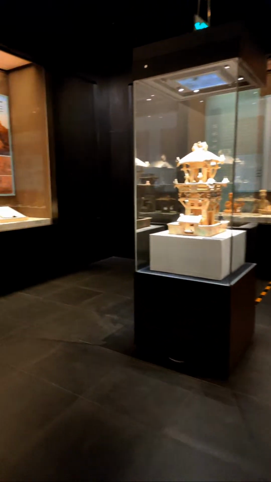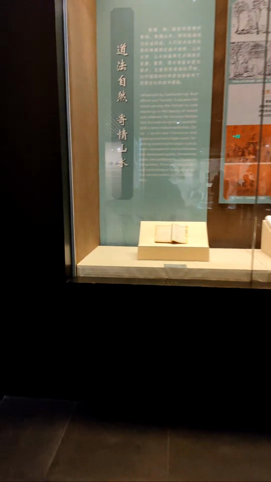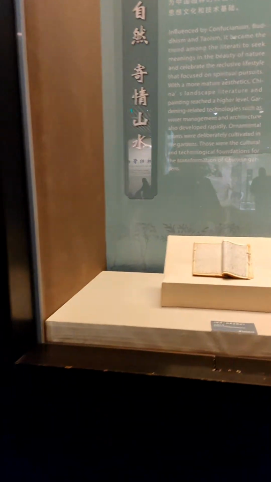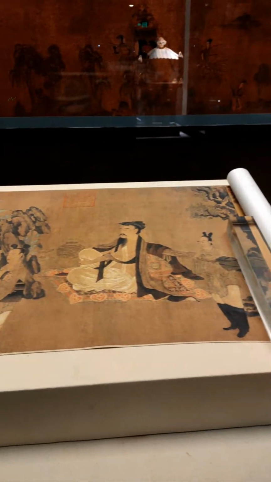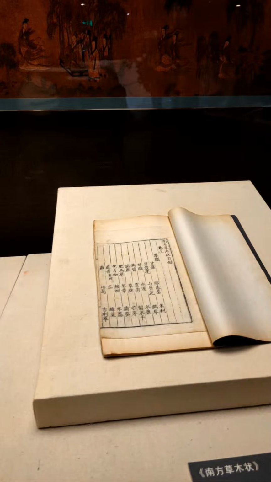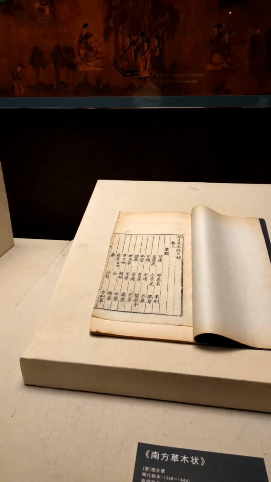So this section is over 2,000 years ago when Buddhism spread to China. This is an intellectual lifestyle in ancient China. And an ancient book introduced a plant.